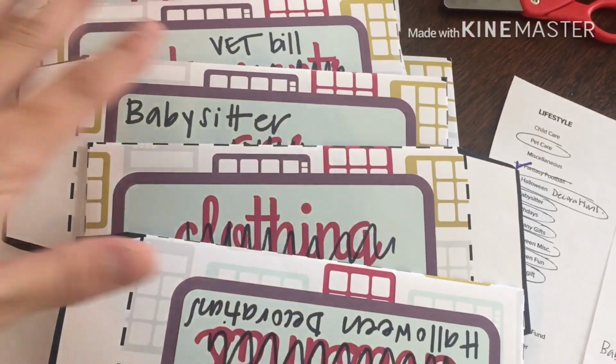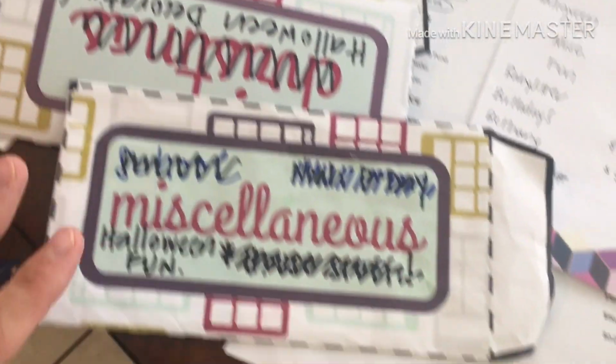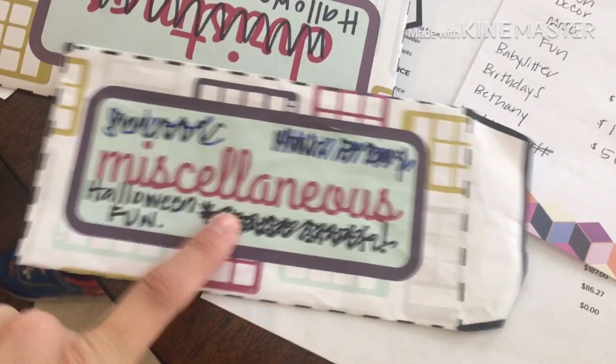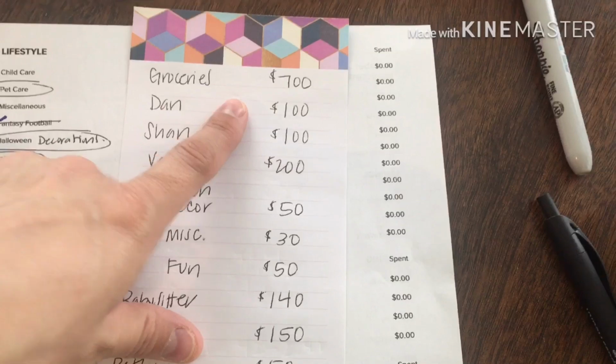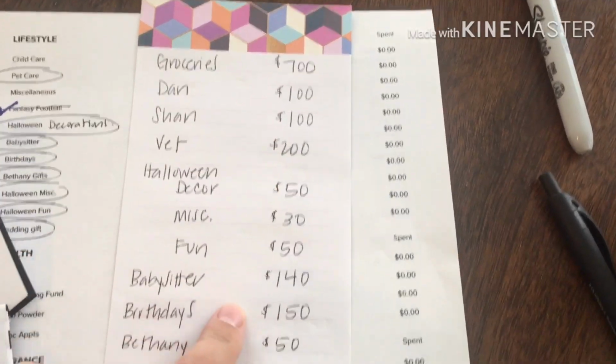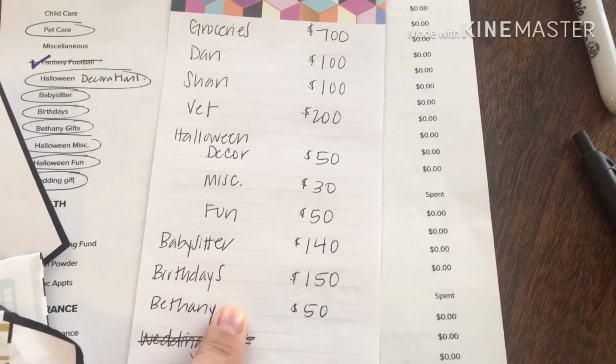So all of the cash envelopes are ready to go. As you can see, I've used some of them several times. And then I'll give this to my husband when he's gonna go to the bank tomorrow, and he'll cash out everything we need to cash out so we can stuff our envelopes.